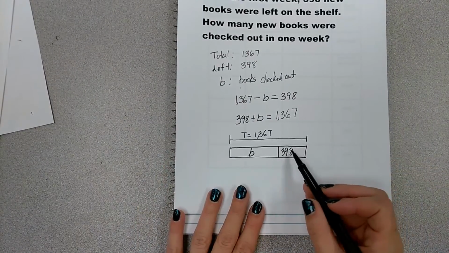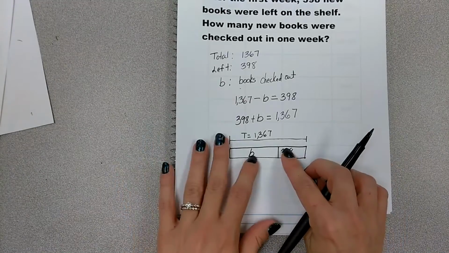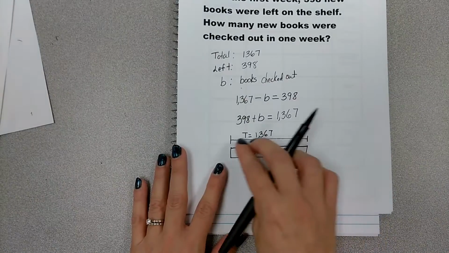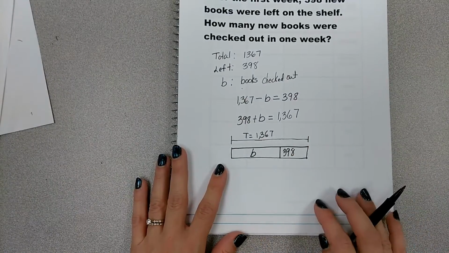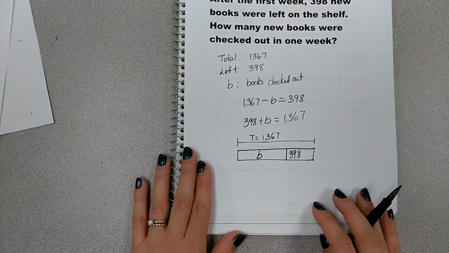And this right here is called a strip diagram. It gives you the total and it gives you the parts. You can have more than one part, and you can have more than one group of strip diagrams in your story problems depending on how complicated they are.